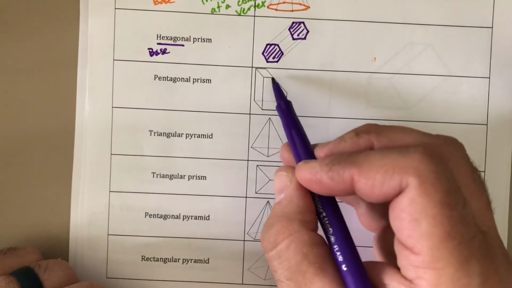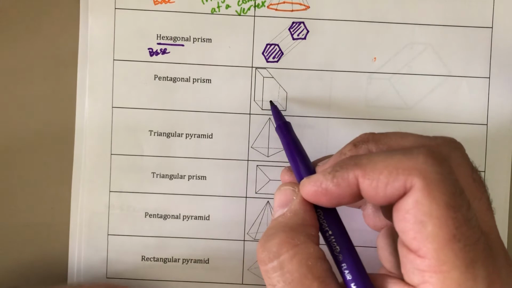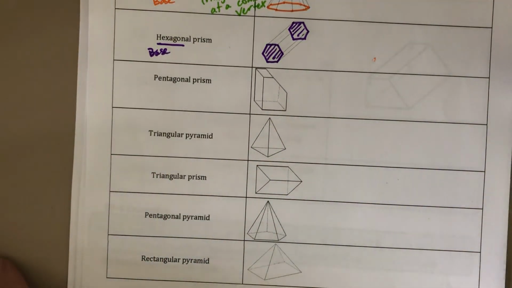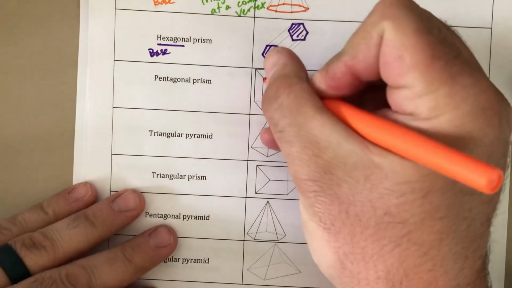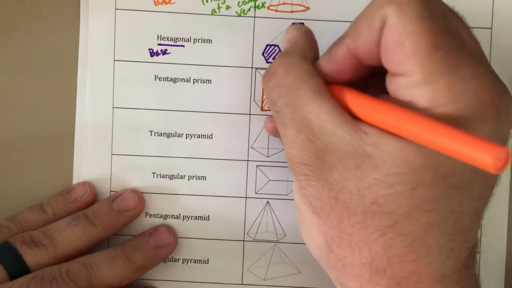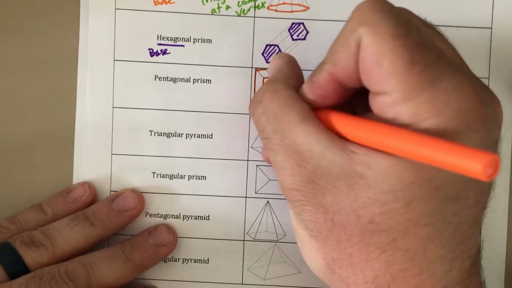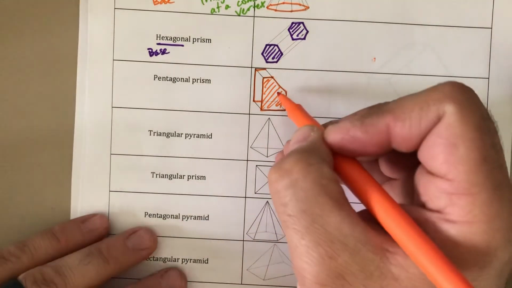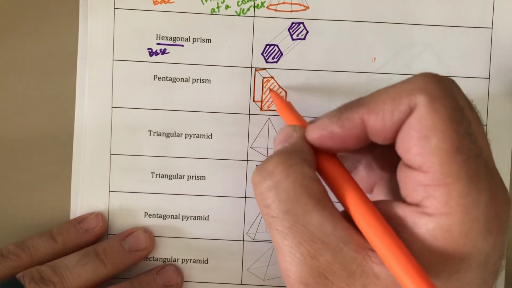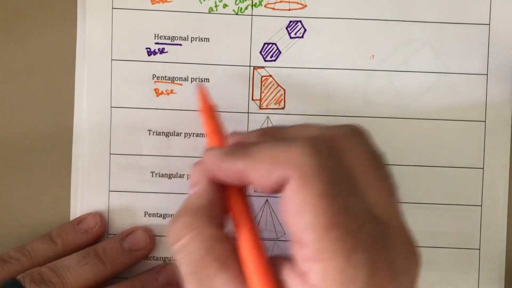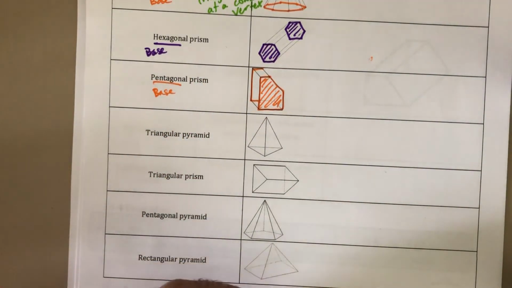Now this isn't what we call a regular pentagon, but it is a pentagon. It's got 1, 2, 3, 4, 5 sides. This one's a little bit funnier looking, but that's okay. We've got these pentagons back here, and they're congruent and parallel, connected by rectangles. So it has a pentagonal base, and it's a prism because we have those parallel congruent bases.